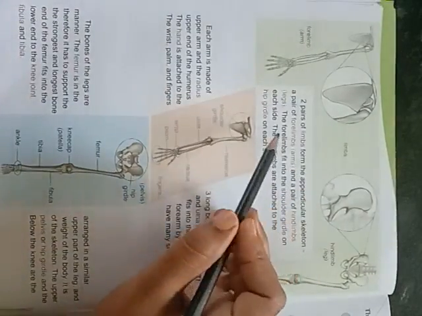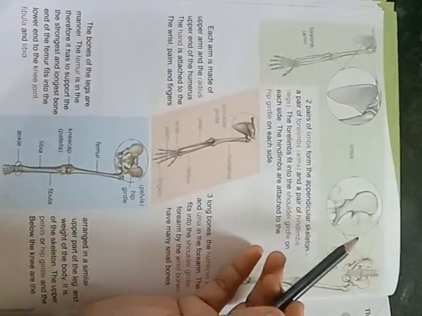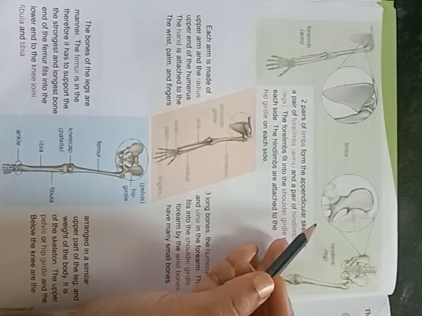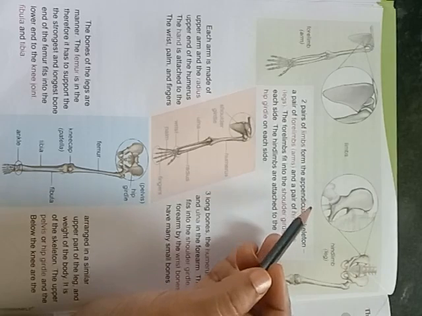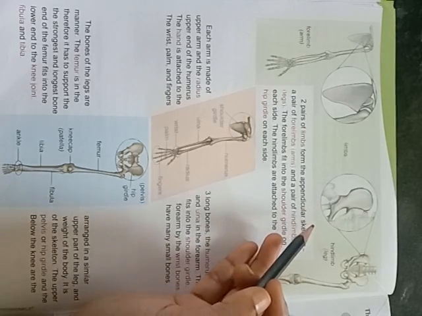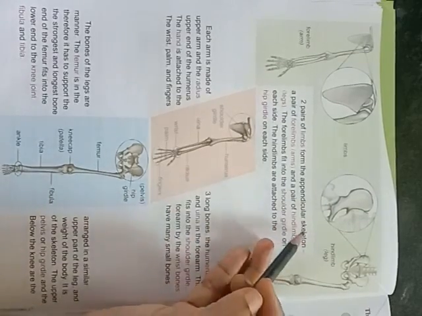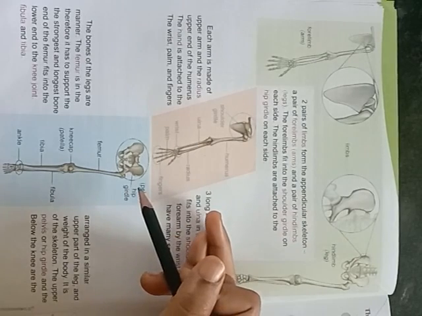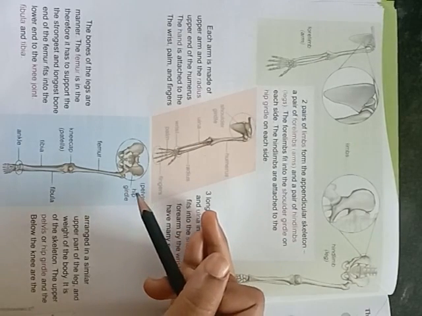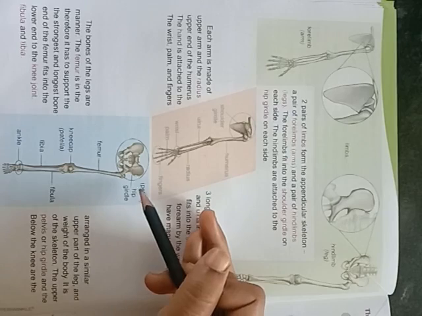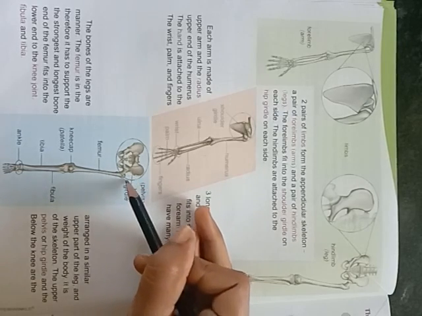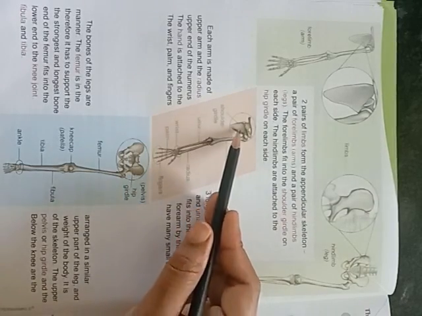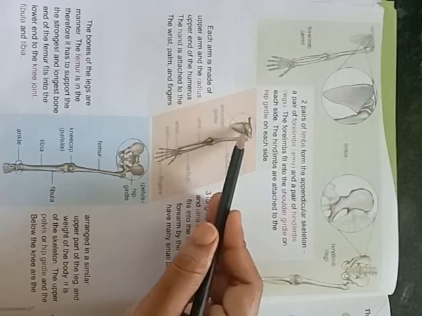See here. Two pairs of limbs form the appendicular skeleton: a pair of forelimbs, that is arms, and a pair of hind limbs, legs. The forelimbs fit into the shoulder girdle on each side. The hind limbs are attached to the hip girdle on each side.